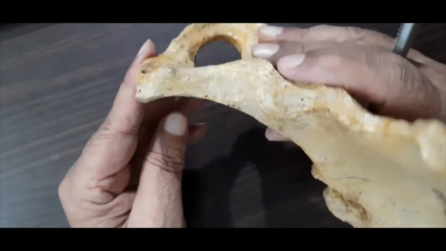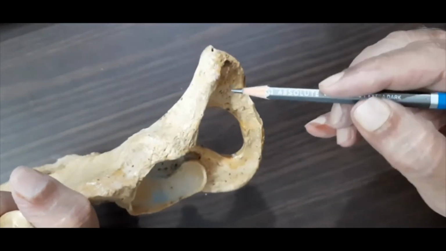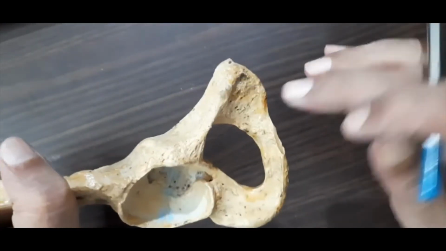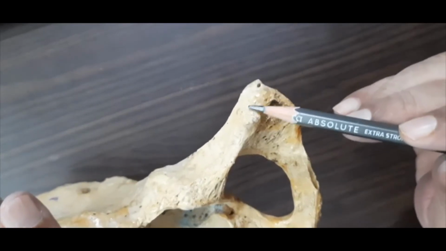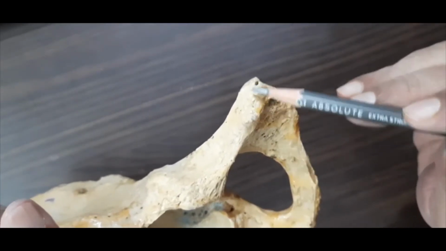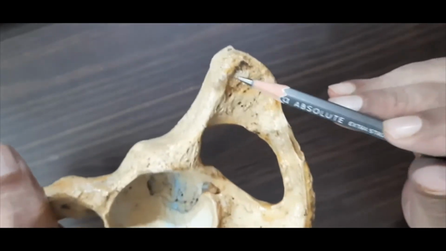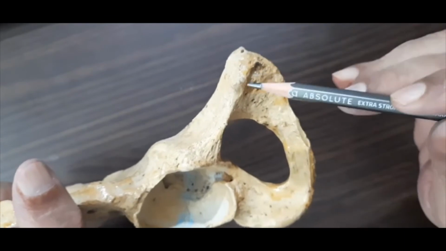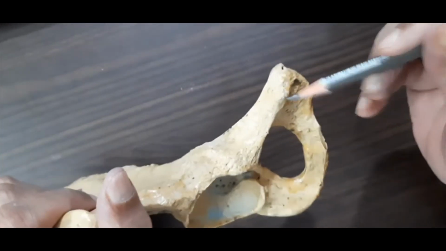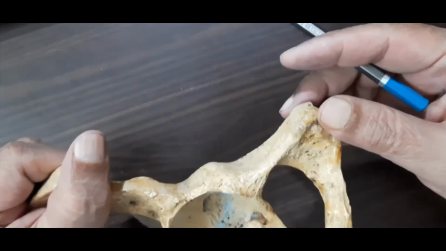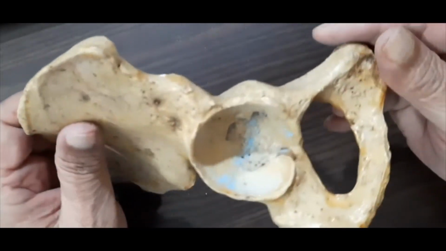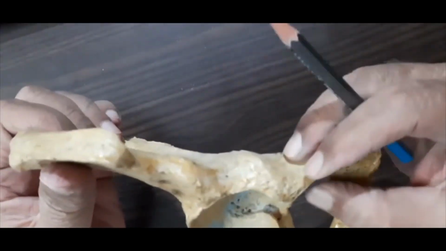Then he may ask, where is the pubic tubercle? You can show on the anterior aspect of the body of the pubis, just at the upper border, this bony bump or projection here is the pubic tubercle. Then the rough area going towards the pubic symphysis near the upper border is called the pubic crest. So this is a rough ridge, the pubic crest, and this is the pubic tubercle. He may ask, what is the attachment onto the pubic crest and pubic tubercle? You can say that it is the medial end of the inguinal ligament.